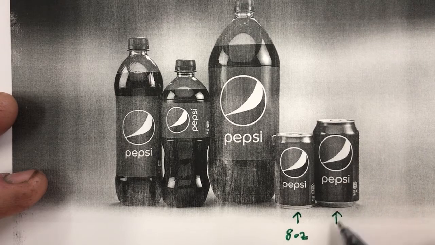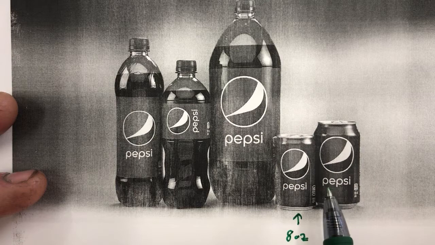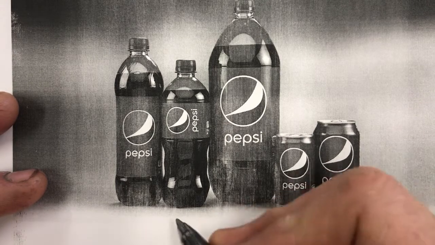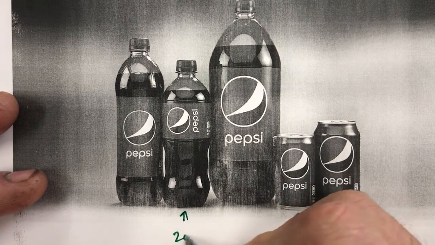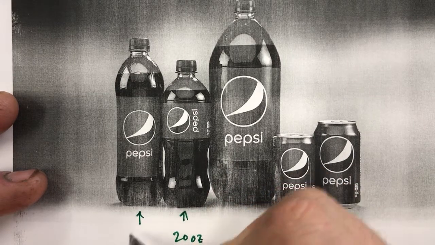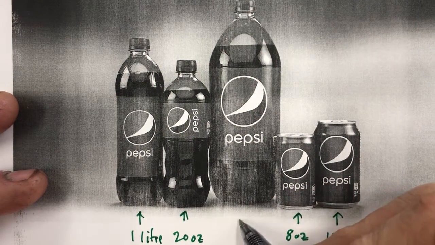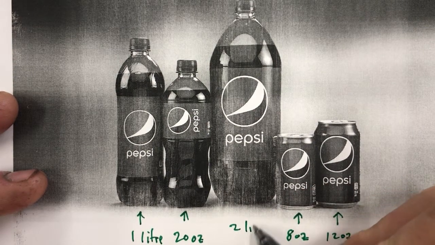This one right here would be next. I think it's a 12-ounce can. It has 12 ounces of Pepsi. All right, then I think we go to this one. This is a 20-ounce bottle. And then I think this is a 1 liter. And I think this is a 2 liter.